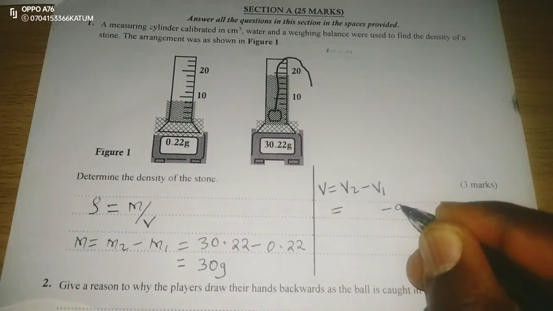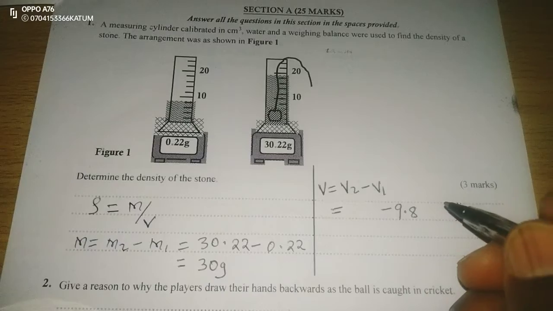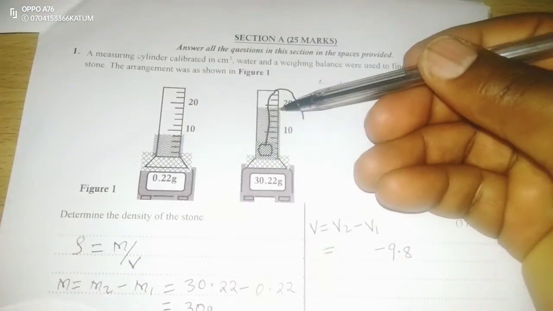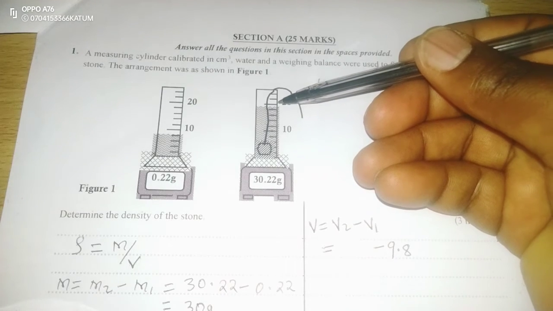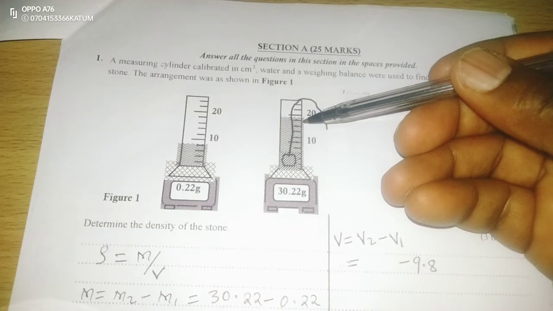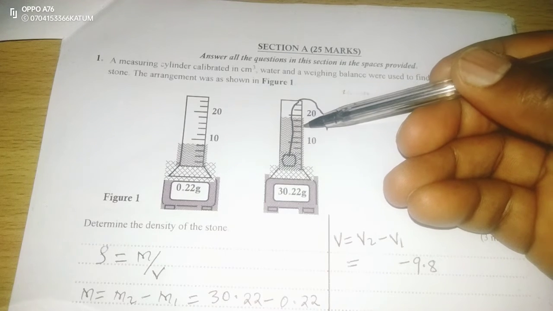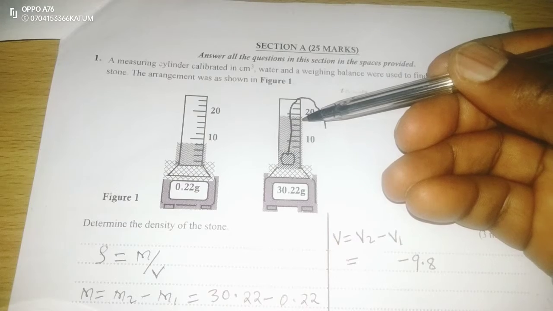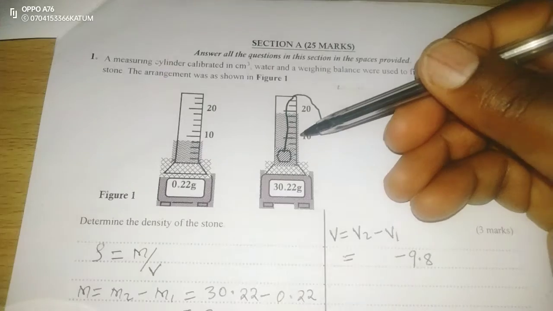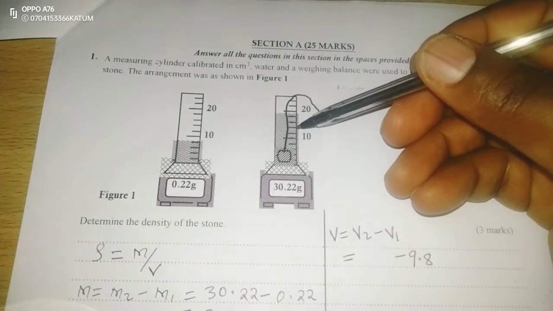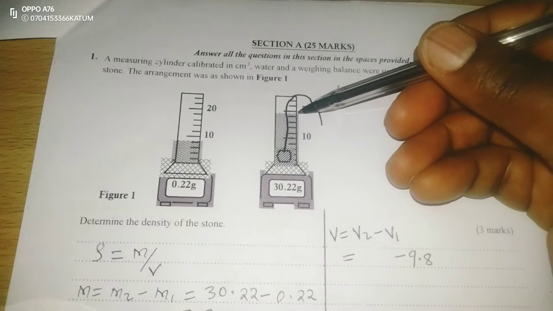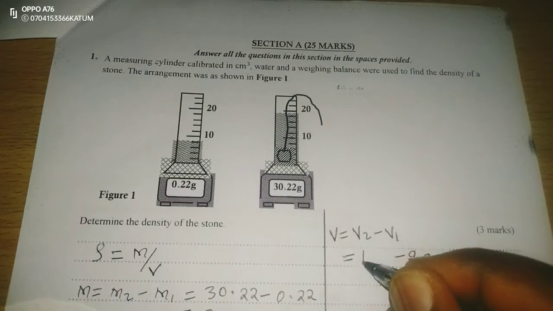Therefore, initial volume was 9.8, sorry. Then the final volume now is becoming, after 10.8 and before 20, we have 19, because the level is exactly between. Because this is a 10, it means there is a 12, 14, 16, 18, then 20. So it's 19, exactly in between there.